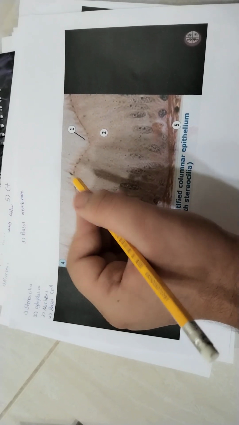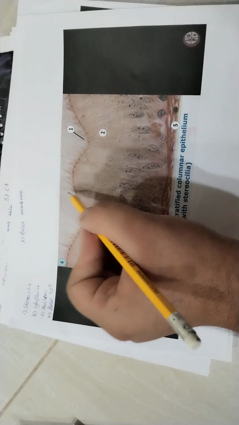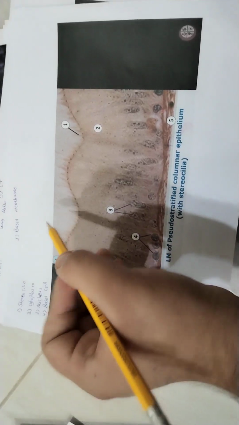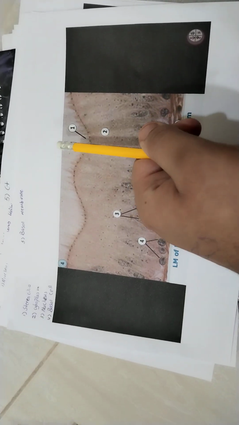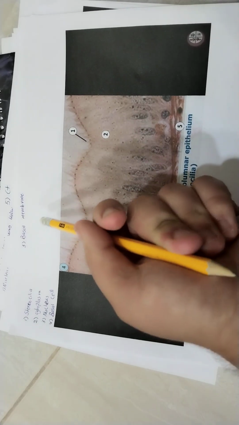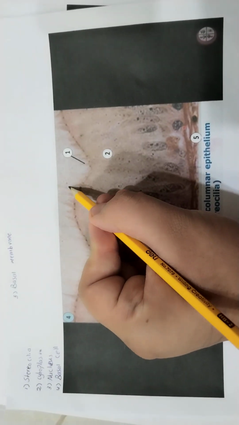The important thing to know, for your first term, is that stereocilia are found in the reproductive system, but the cilia are found in the respiratory system. So number 1, we have stereocilia.